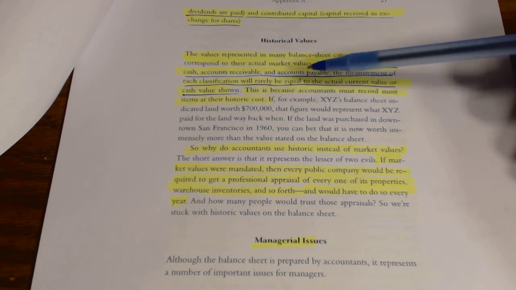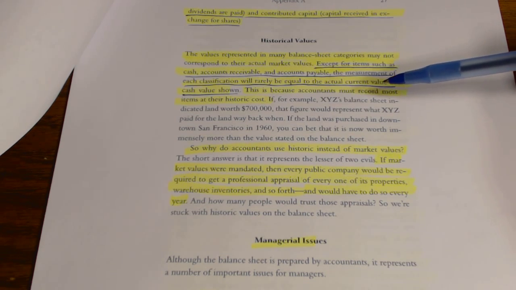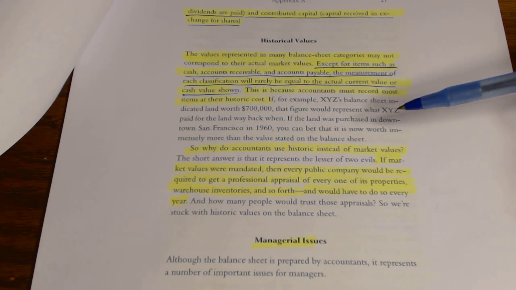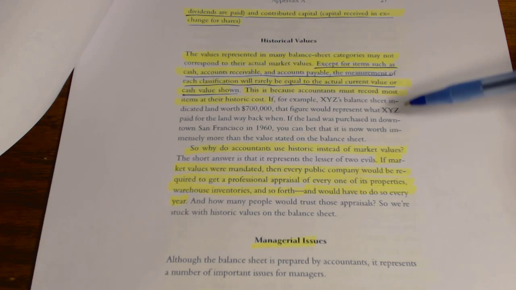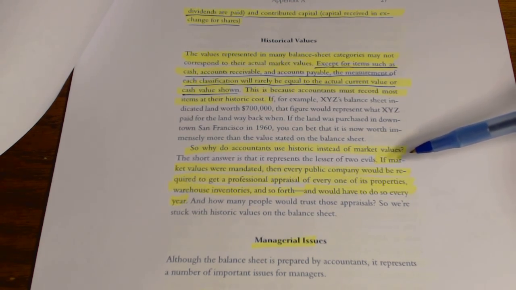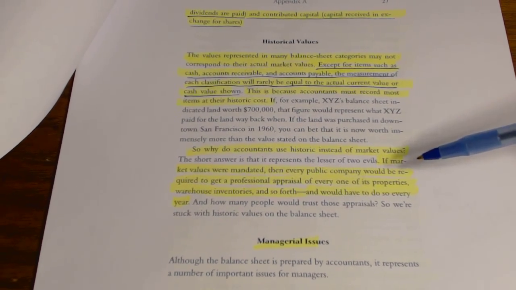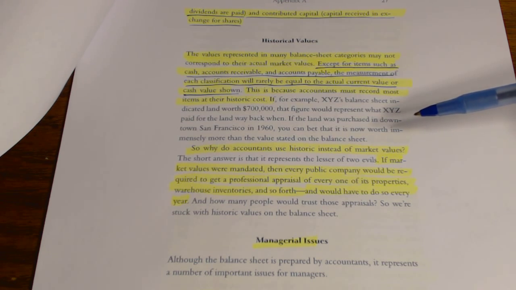As in this case, they talk about land purchased in San Francisco in 1960 at $700,000. It's still on the books as being worth $700,000. It's not worth $700,000. So some of the historical values are off by quite a bit compared to their current value. The reason they do that, though, is because it would be too hard to go through every single year and get everything appraised, your plant, your equipment, your inventory.